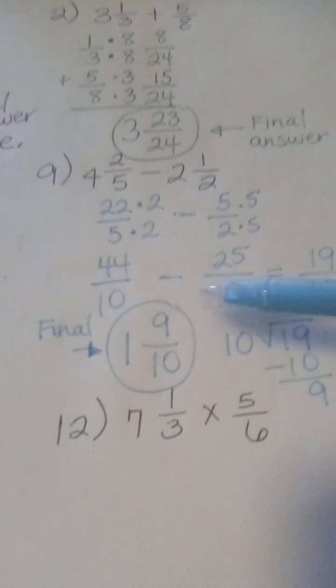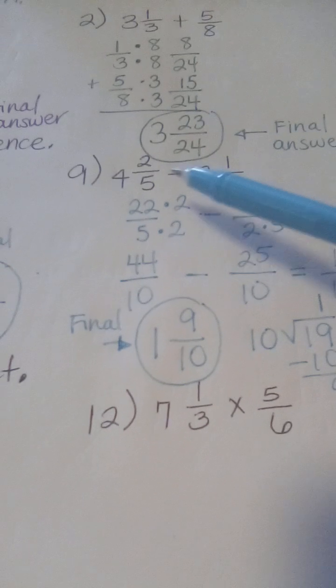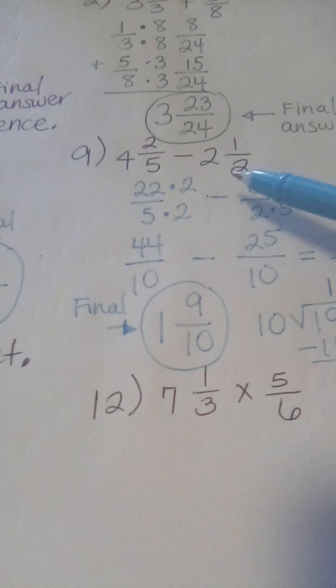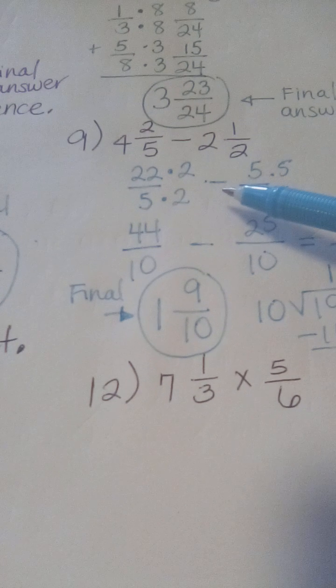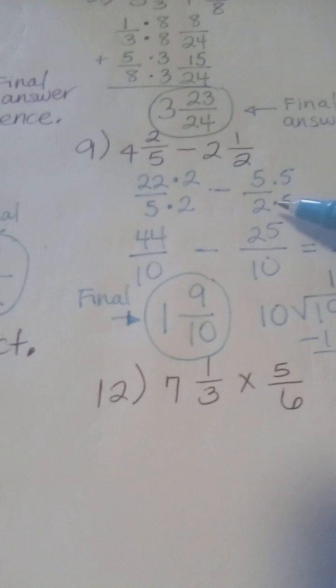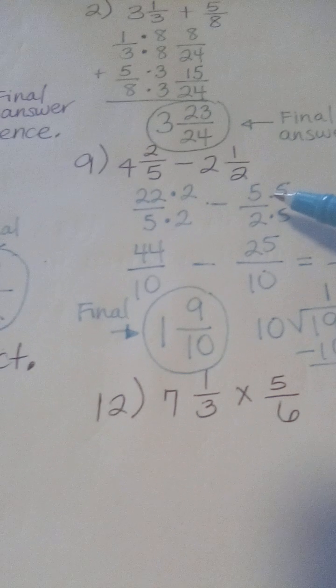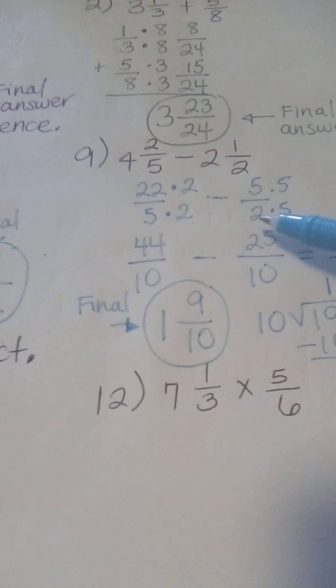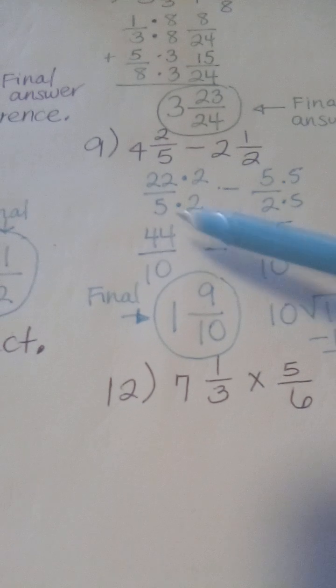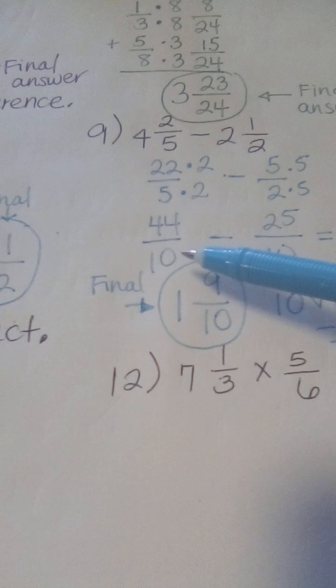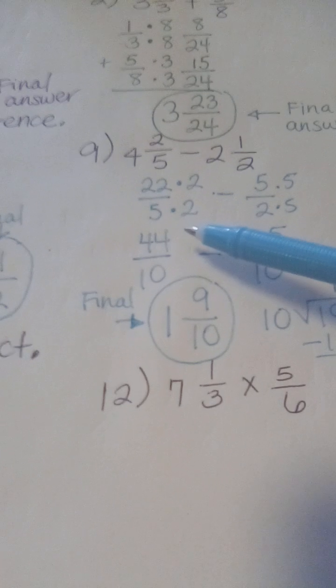In order to clean this up a little bit, we had to convert these two mixed numbers into two improper fractions, the first part and the second part. Then looking at the common denominator, the common number between those two numbers signifies what to multiply.